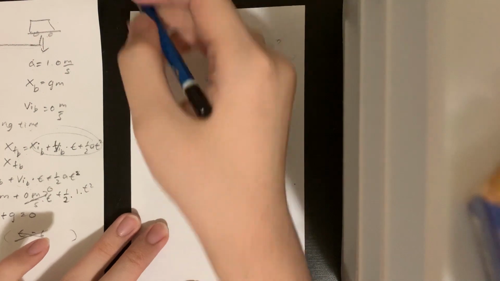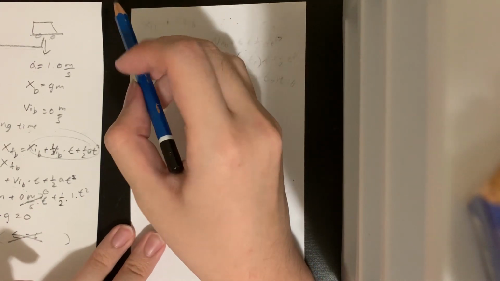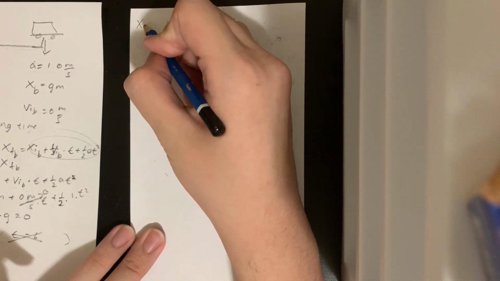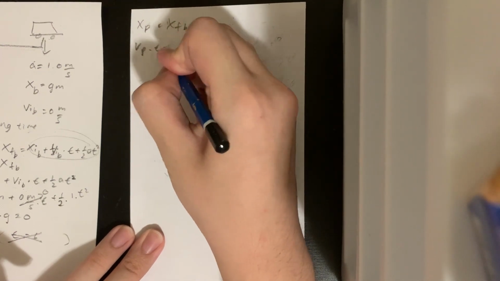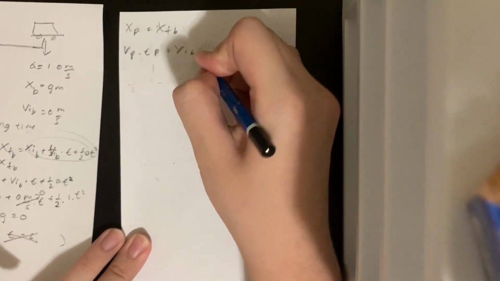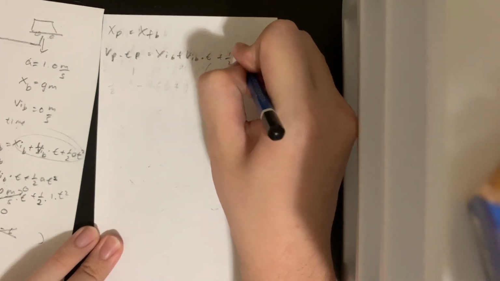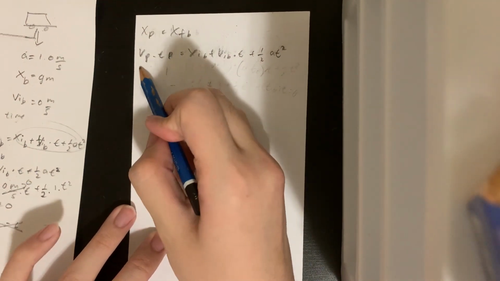For B, the question is asking about the waiting time. To answer the second question, we can use the same formula: the position of the person equals the velocity of the person times t. The difference here is that first we plug in what we know.